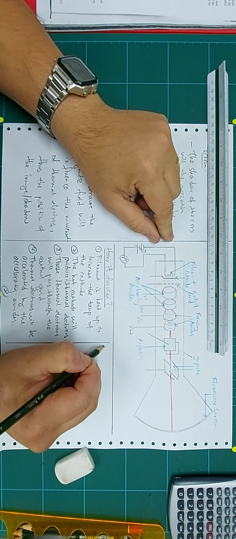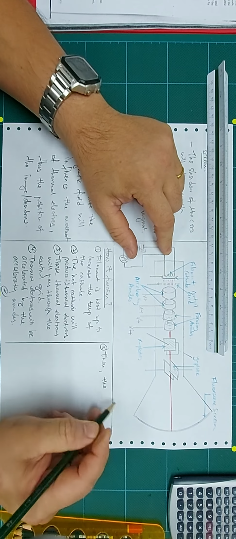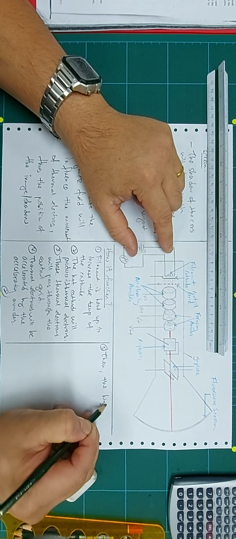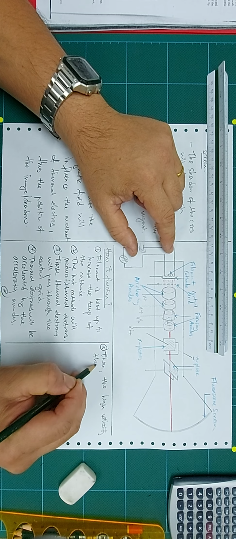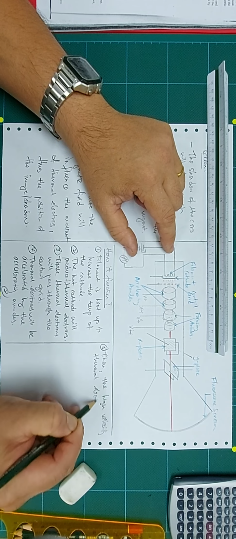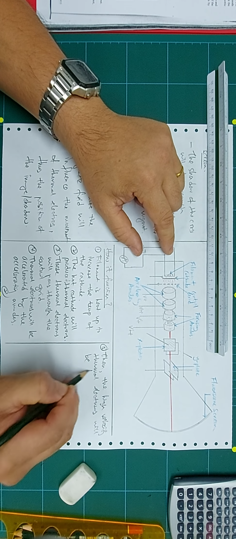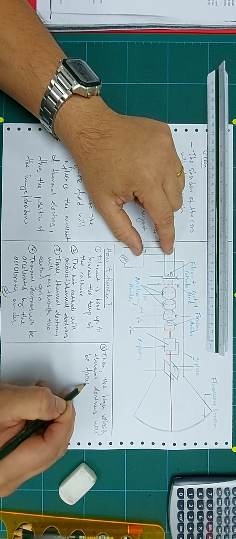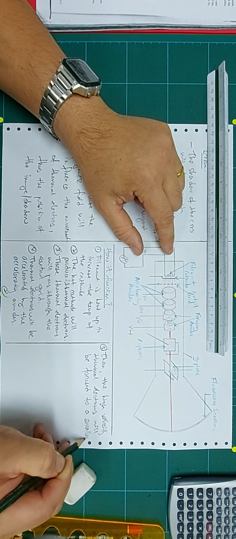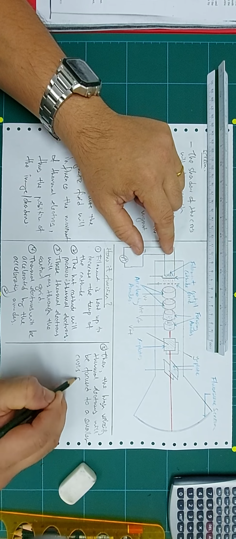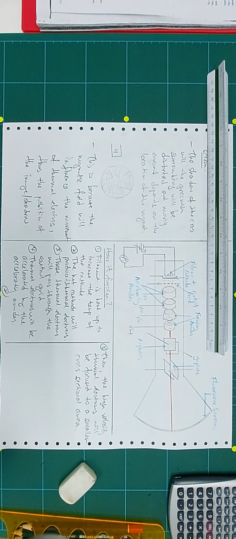Number five, the accelerated, high velocity thermal electrons will be focused to a smaller cross-sectional area.